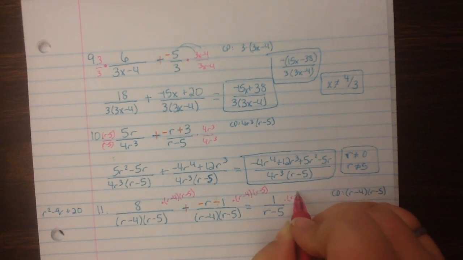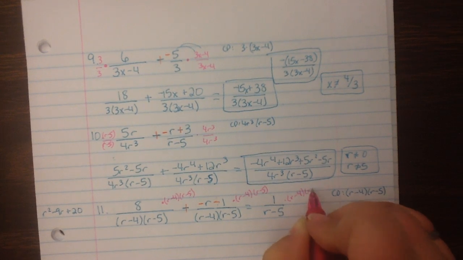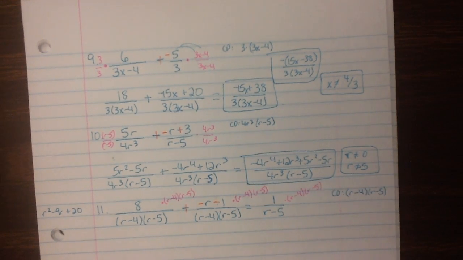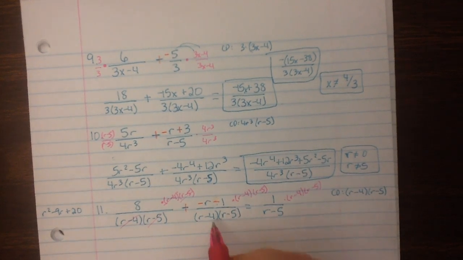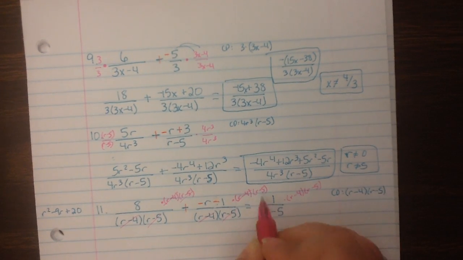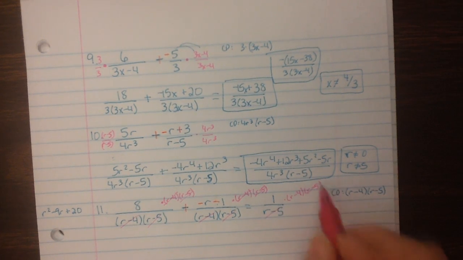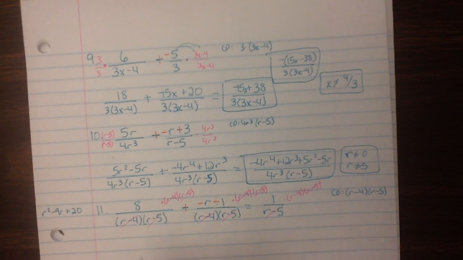And the reason why is because that's going to be easier to solve than keeping a fraction. So now I see that the r minus 4 here cancels, the r minus 5 here cancels. In my second fraction, r minus 4 and r minus 5 cancel, and after my equal sign, only the r minus 5's cancel.